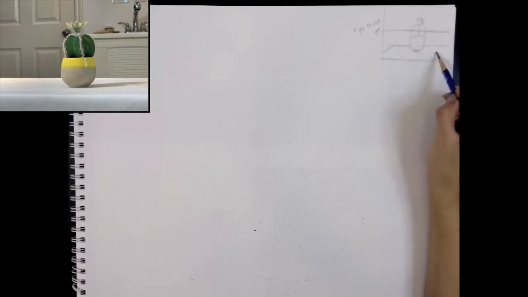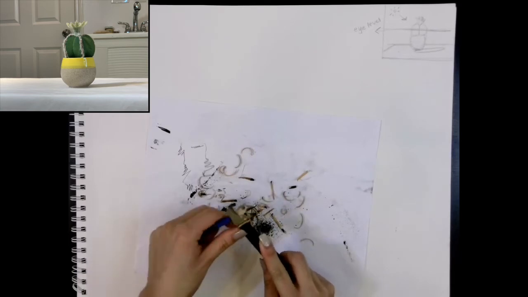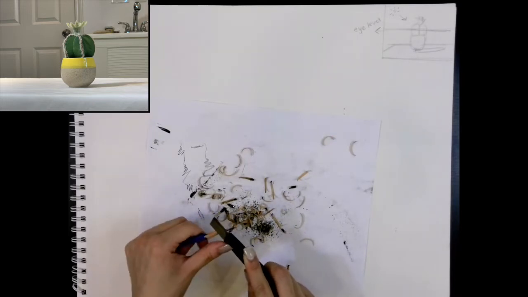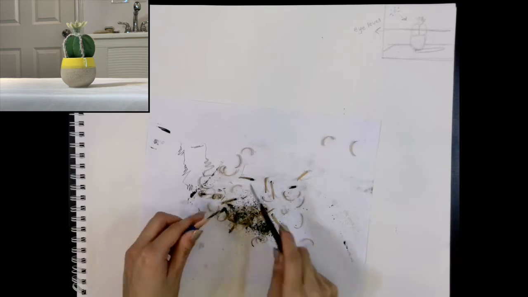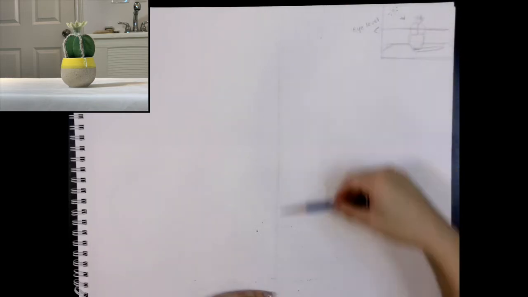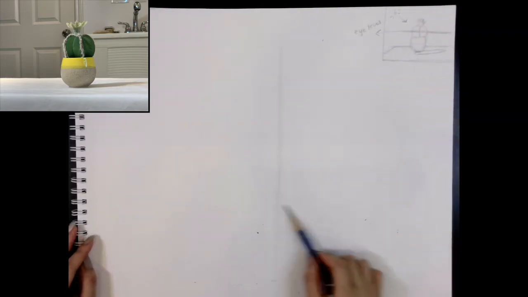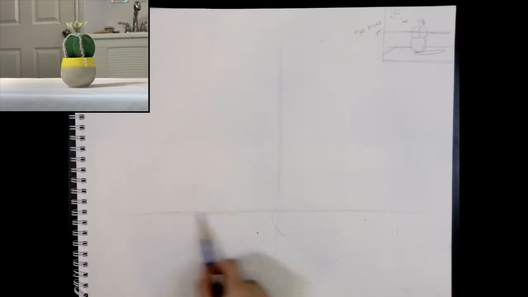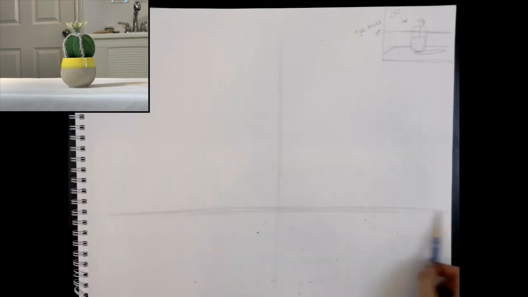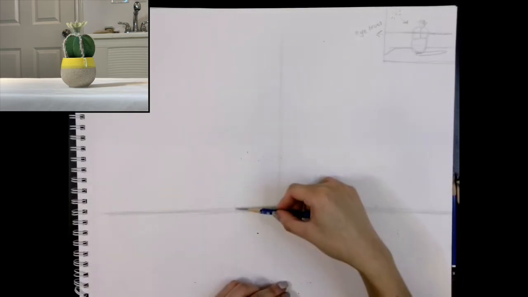In this case, my eye level is right in the middle of the cactus. And also mark where the light direction is coming from. My spotlight is coming from the top left corner. You can start out by doing a quick gesture drawing using different sighting techniques. I highly encourage you to look at the actual object rather than referring to the picture for this exercise.